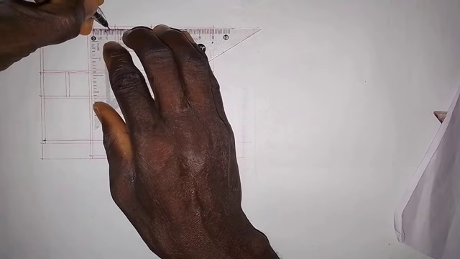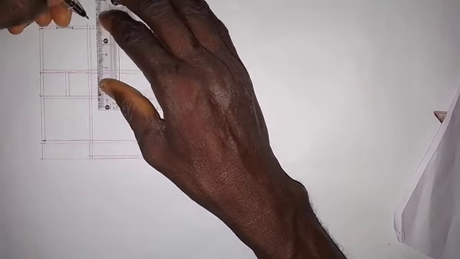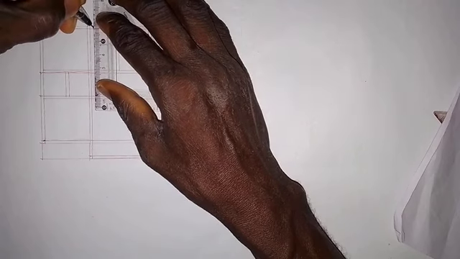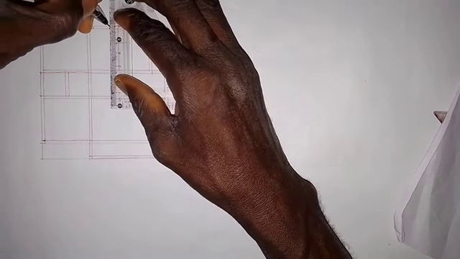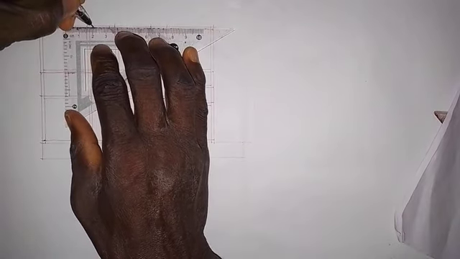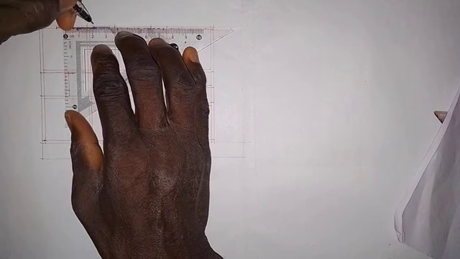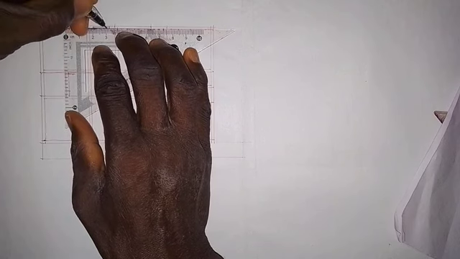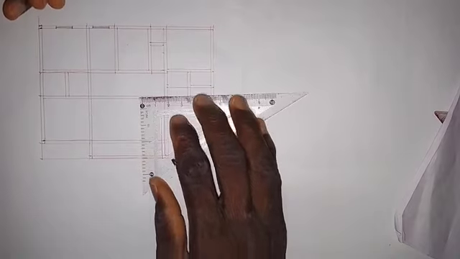So this is 12. So I will just draw this line, and I will draw this line here. Then make this line. So draw 2 lines within this space. Alright, so we have fixed that window.